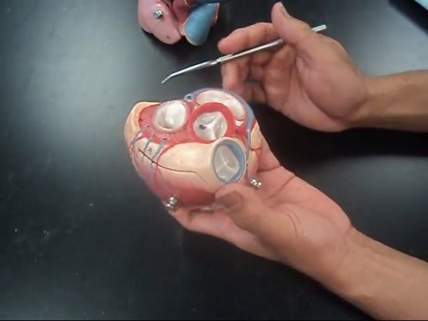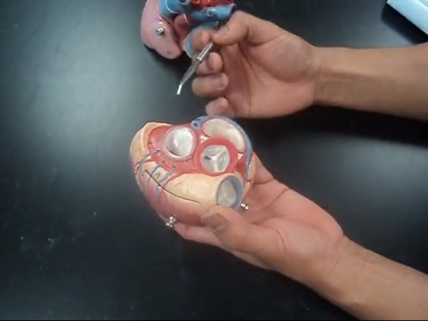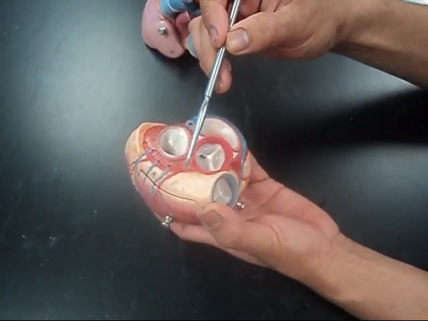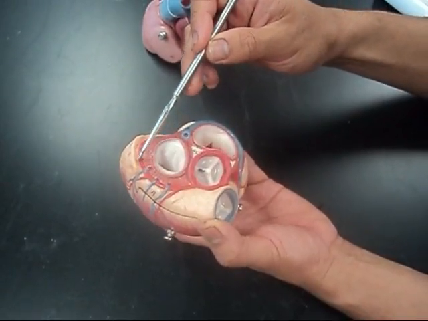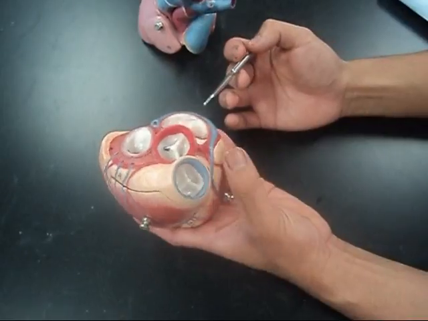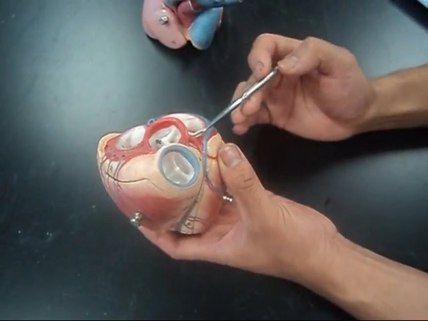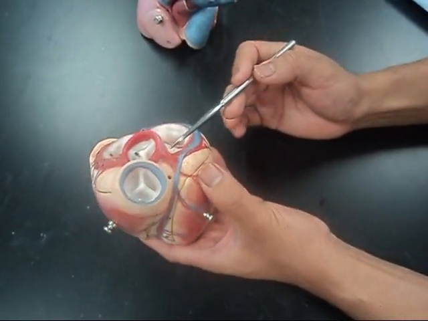A little mnemonic we used to remember it is RPM, like you're in your car, revolutions per minute. So R, right, P, posterior, M, marginal, and LAC, this is the word LAC. Left, anterior, circumflex.